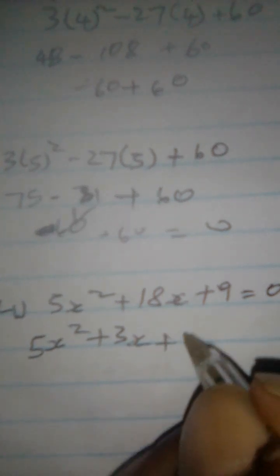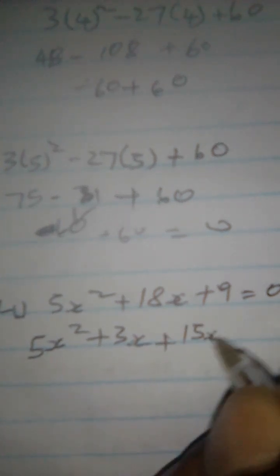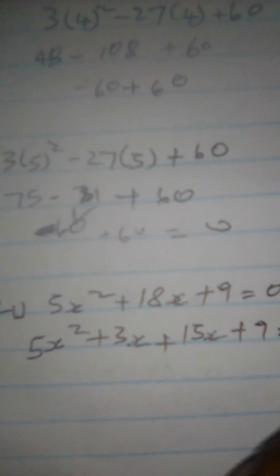The next step, what am I going to do? I'm going to dissociate 18x into two parts. 5x squared plus 3x plus 15x plus 9 equals 0. As you can see, this 18x was broken down into 3x plus 15x. I didn't change much.